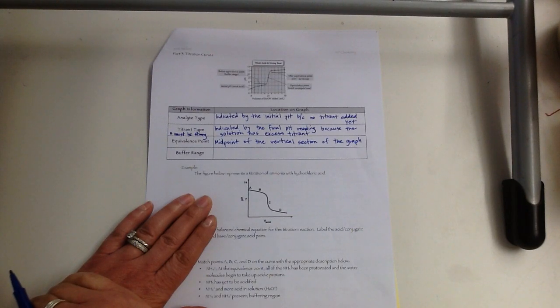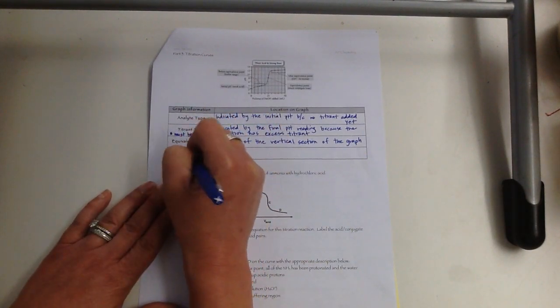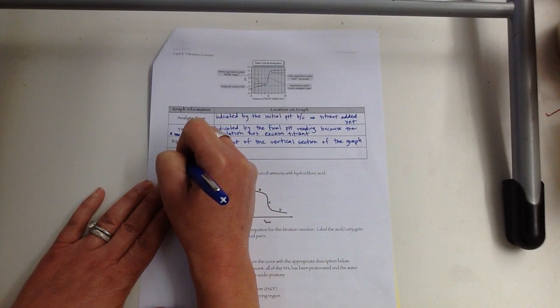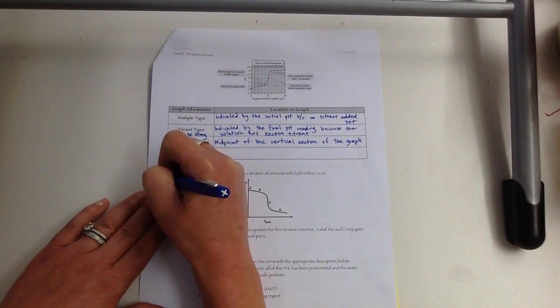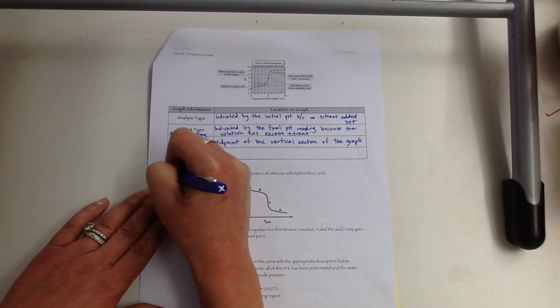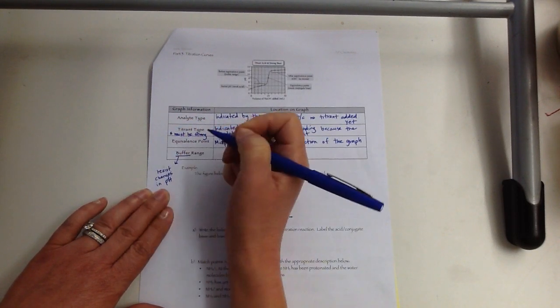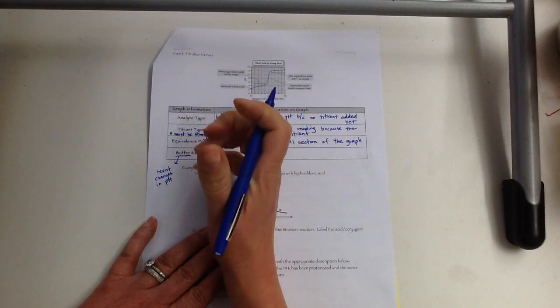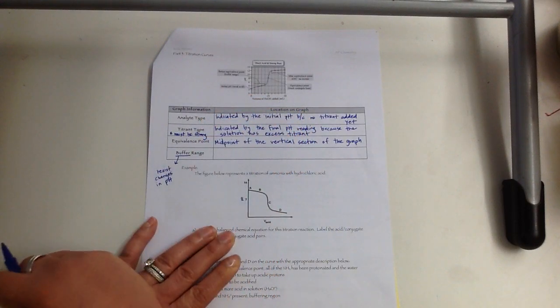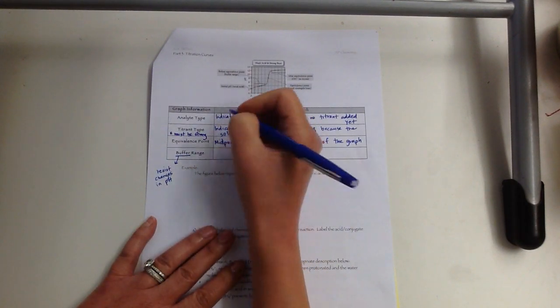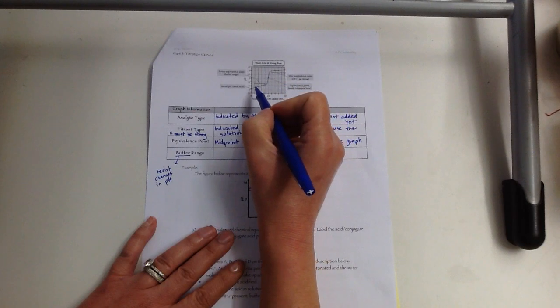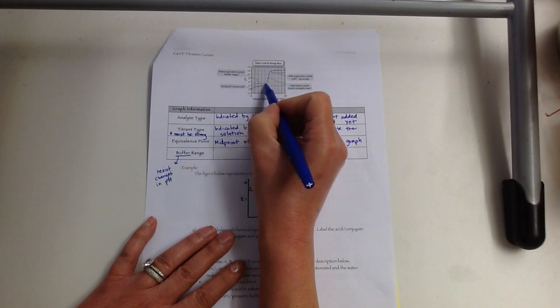Okay. And then lastly, the buffer range. And next week is really devoted to us talking about buffers. But a buffer is something that will resist changes in pH. I like to think of buffers as like a sponge, okay, where it absorbs excess acid or base. We'll talk a lot more about it next week. But it resists changes in pH. And so the buffer range is what you see in this range right here on the graph.